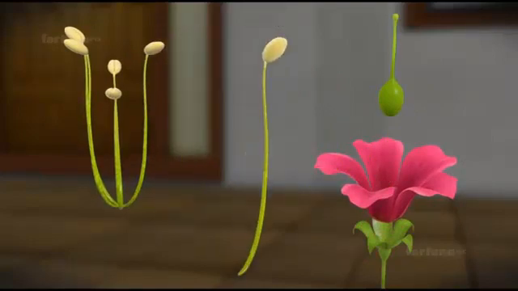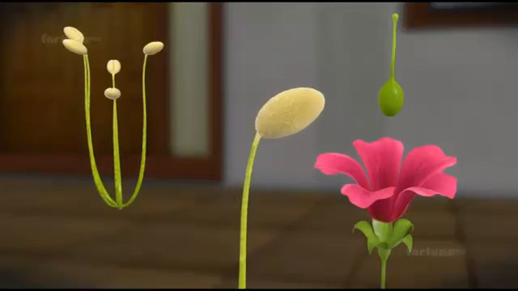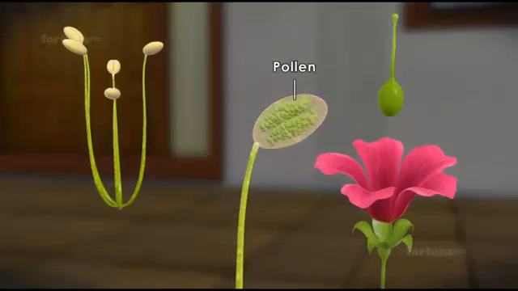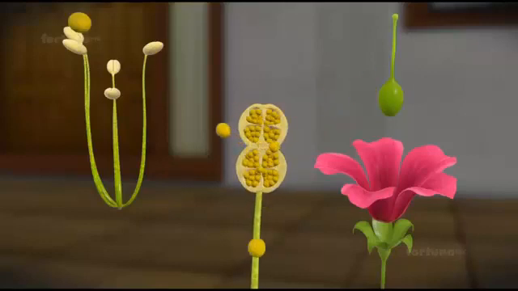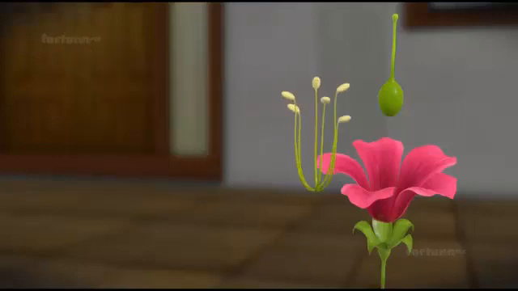Each stamen is a thin, long filament on which the anthers are present. These anthers contain pollen. As they mature, they will split open and release pollen grains into the air.